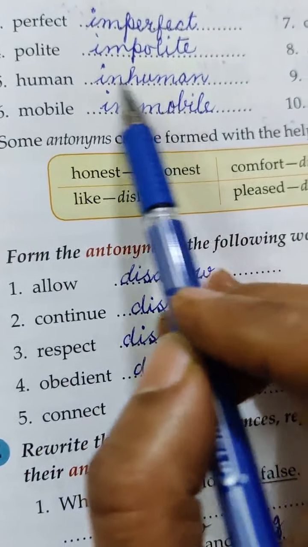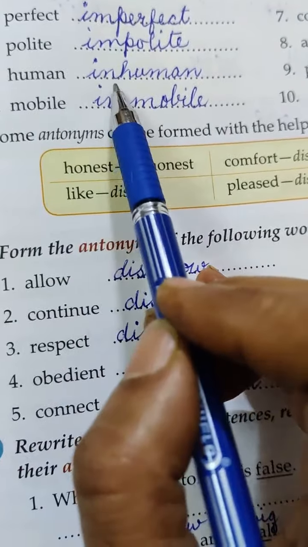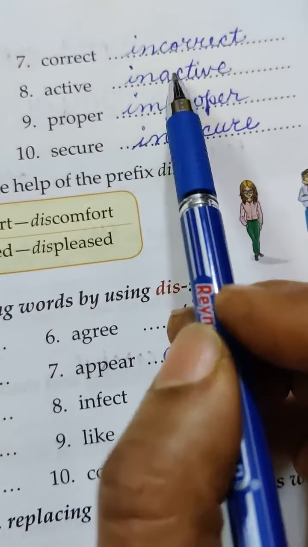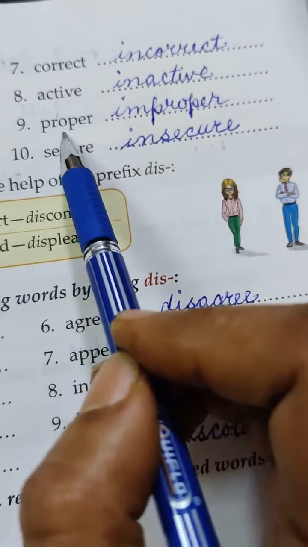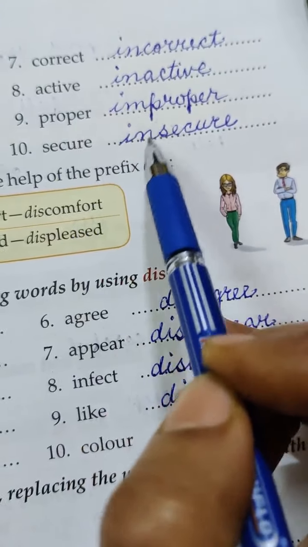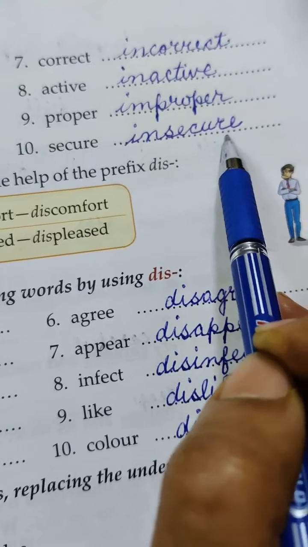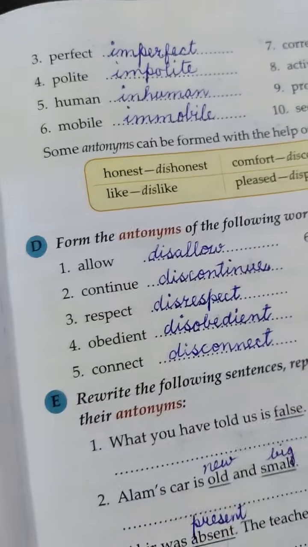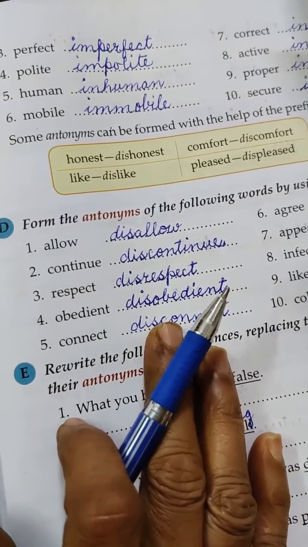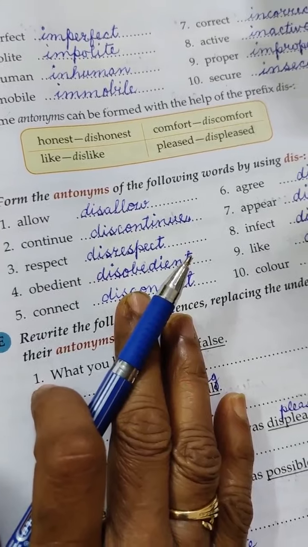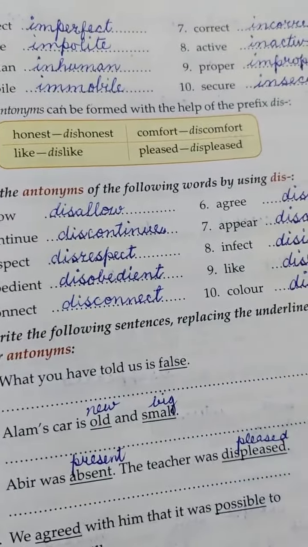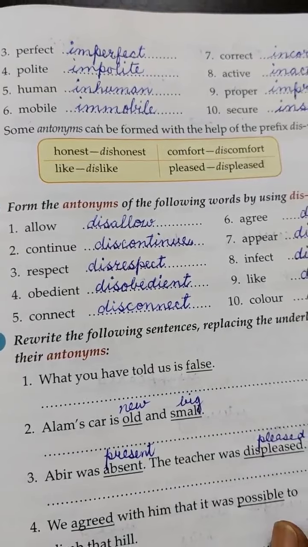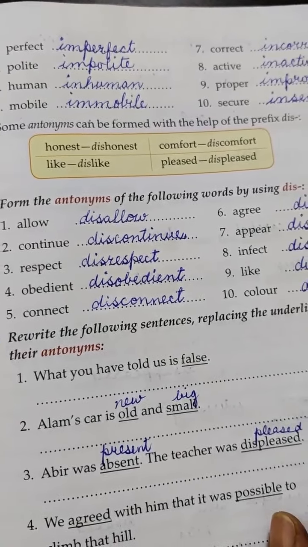Human, inhuman. In prefix will be there. Mobile, immobile. See, im. Then correct, incorrect. Active, inactive. Proper, improper. Secure, insecure. Alright. See children, when you are learning this, first you learn all words with im prefix, and then you learn in. This way it will be clear to you and it will stay in your mind that im prefix will be used with which word and in prefix will be used with which word, right?